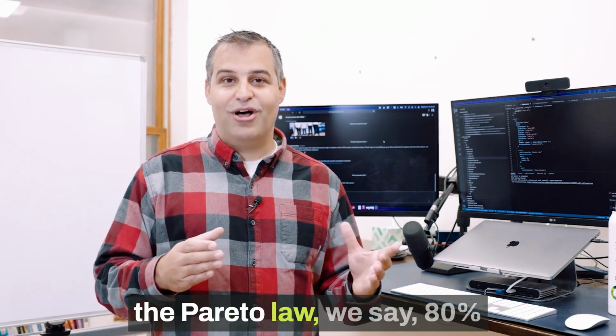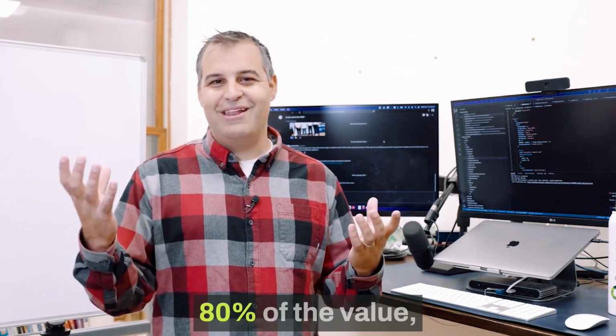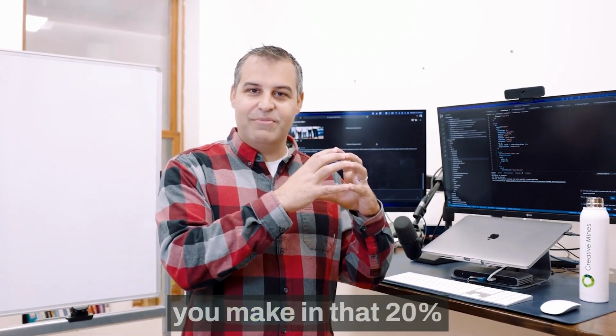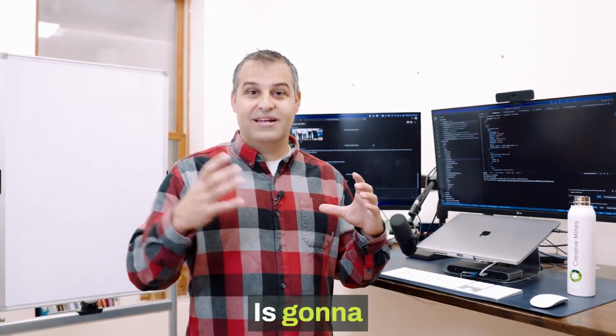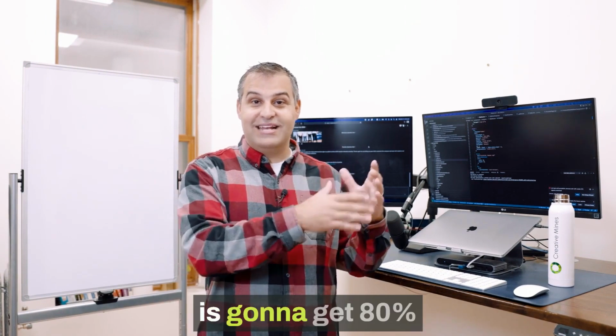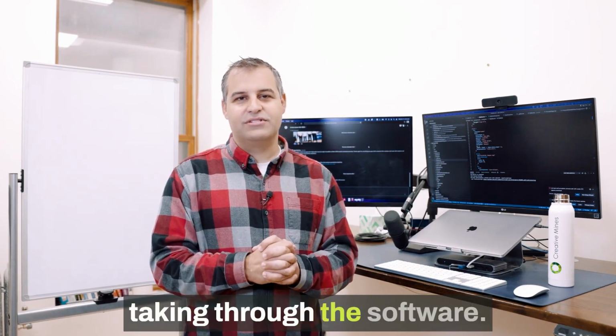And going back to the Pareto law, we say 20% of the features provide 80% of the value. That path to value is that 20%. Then that investment you make in that 20% of the product is going to give 80% of the value. And ultimately, that 20% is going to get 80% of the use as well, right? That's the main path that people are taking through the software.